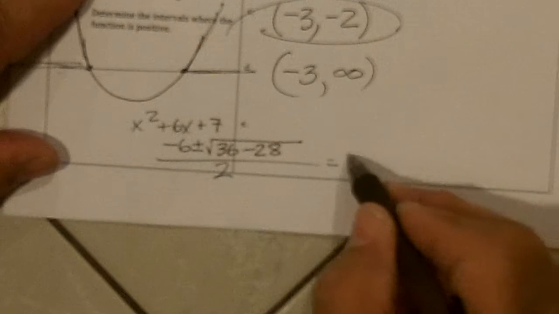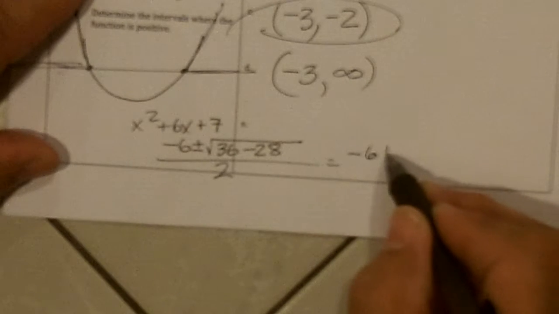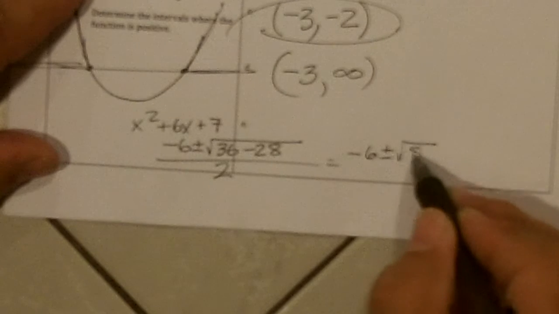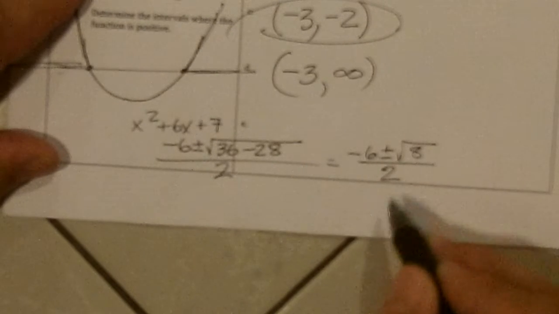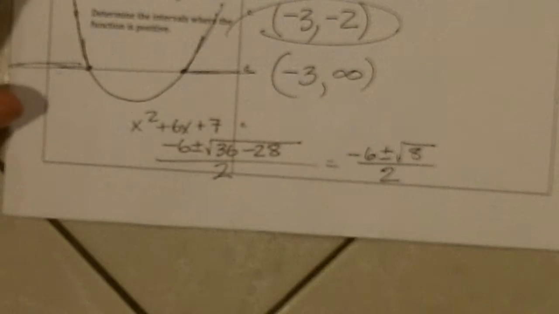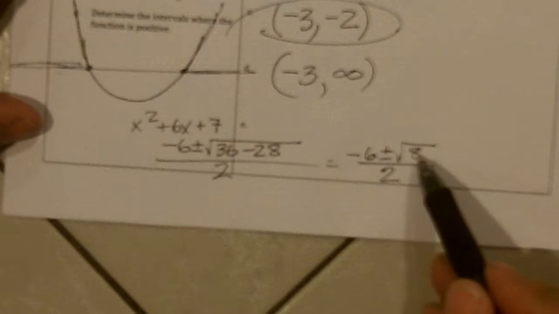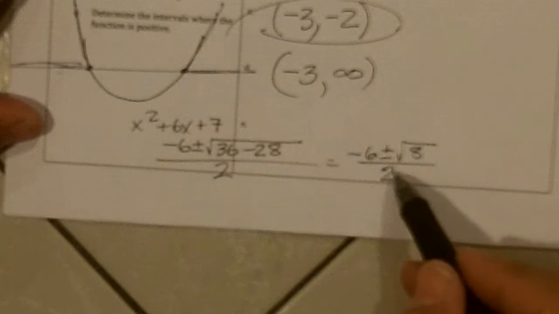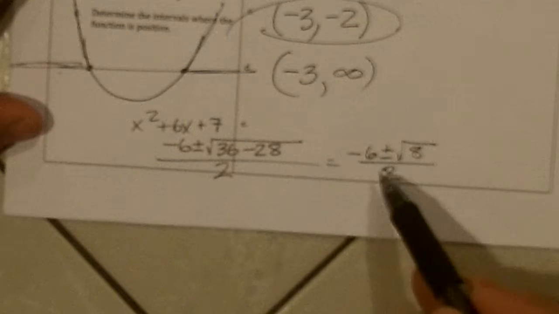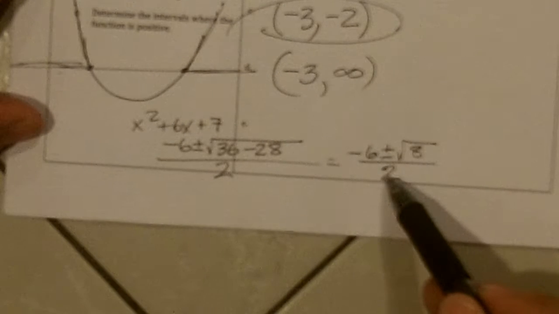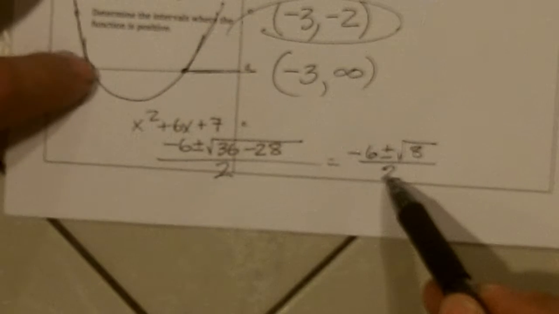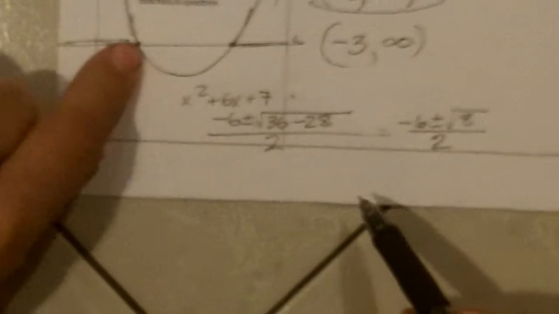So I have negative 6 plus or minus the square root of 8 over 2. I could leave it like this, and so minus 6 minus the square root of 8 over 2 would be the smaller one over here.